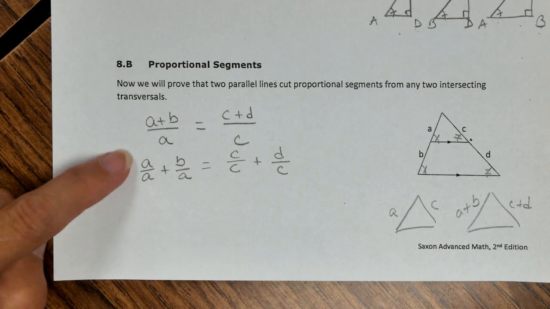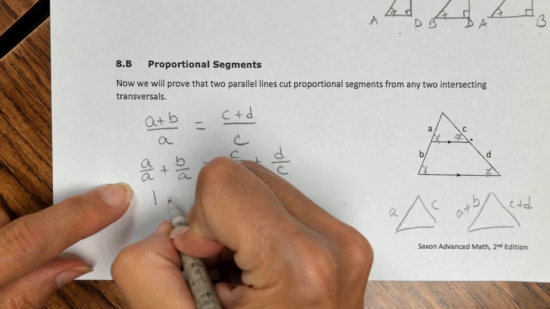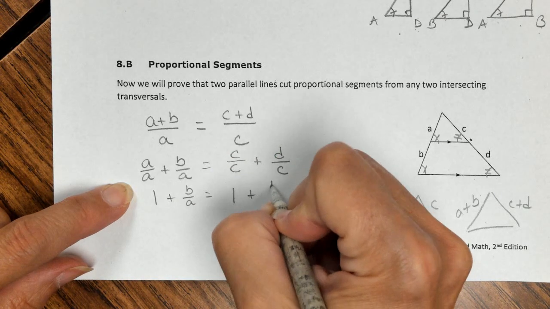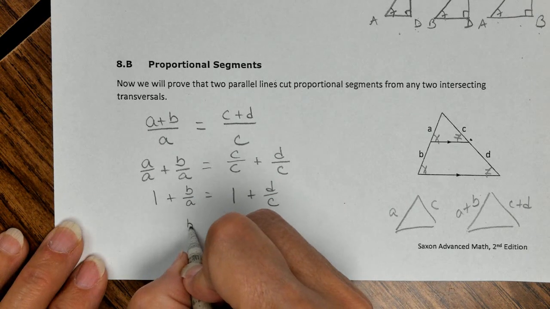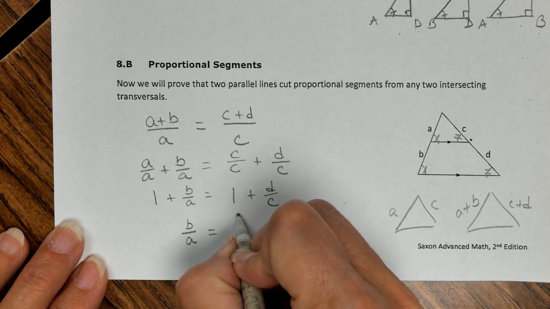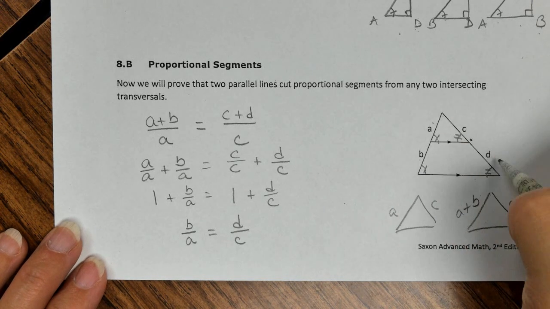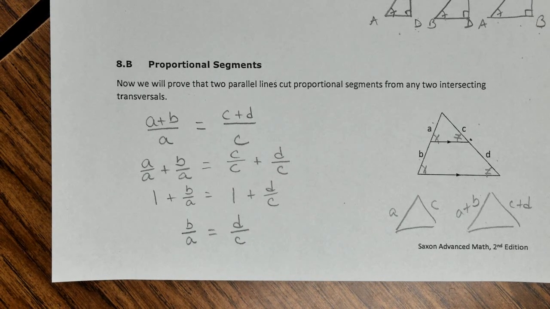We know that anything other than 0 divided by itself is 1. Right? So this is 1 plus B over A equals, and here we go again, 1 plus D over C. Subtracting 1 from both sides, we would have B over A equals D over C. B over A equals D over C. We have just shown that those segments are proportional. We proved it.